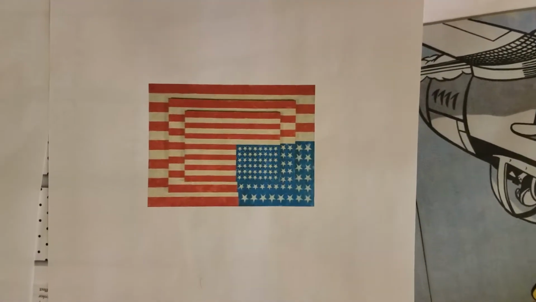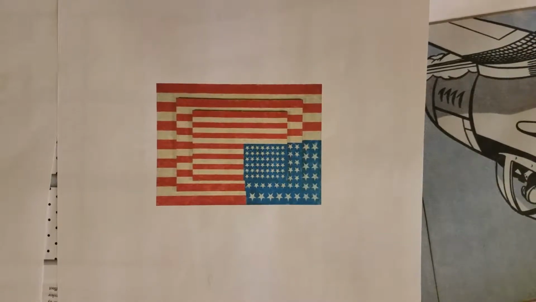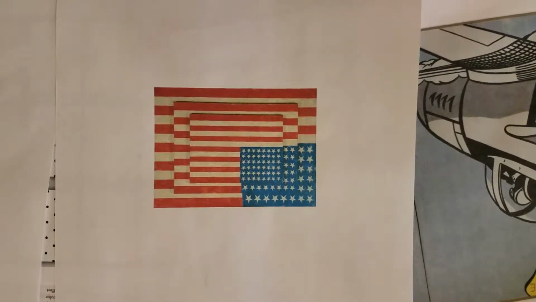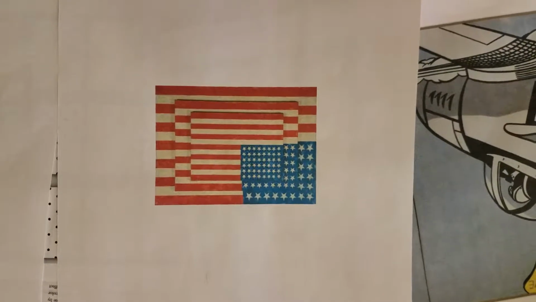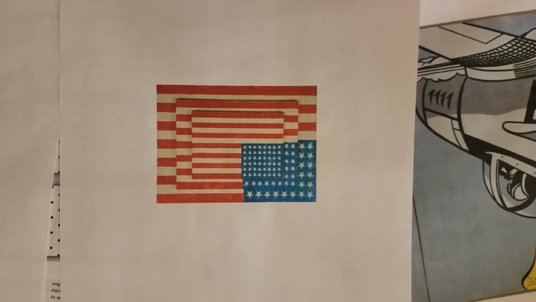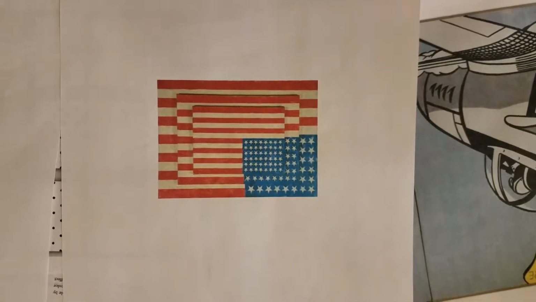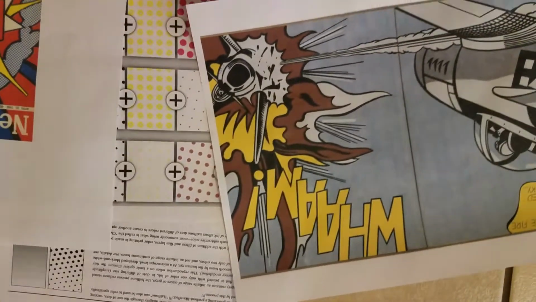This is a Jasper Johns print, another modern artist, where he's using the American flag. So looking at that everyday object and making it into art, making the viewer think about that everyday object, whether it's art or not, or looking at it closer, and just really seeing something for what it is.